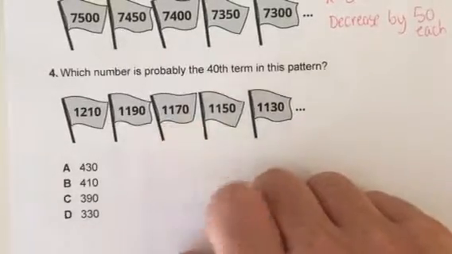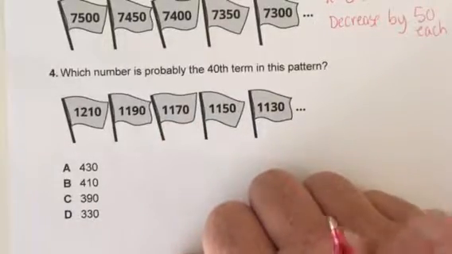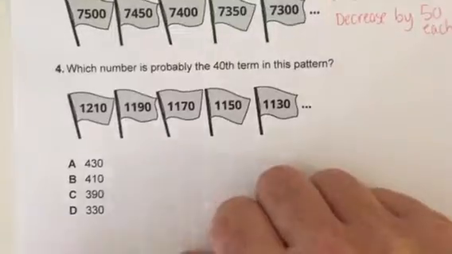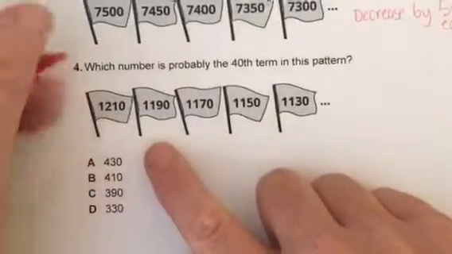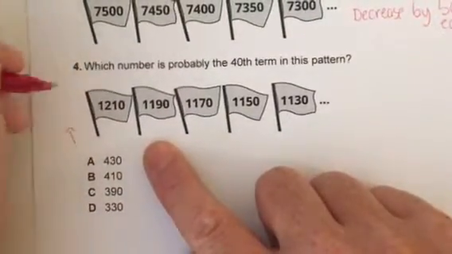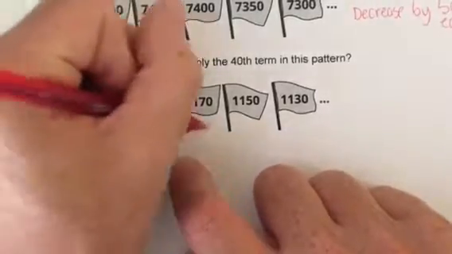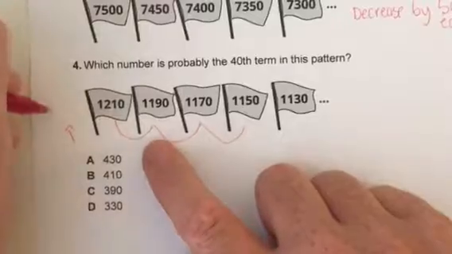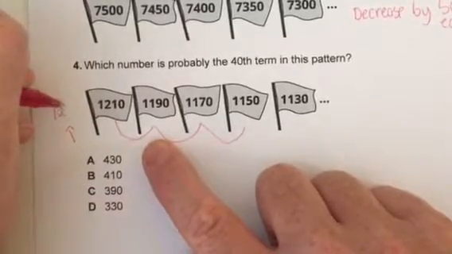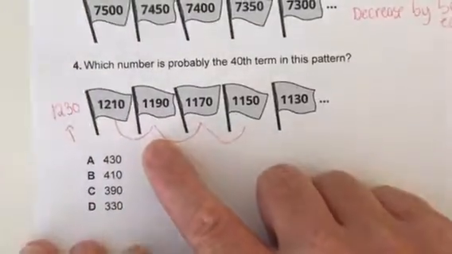And then here, last question, multiple choice. Which number is probably the 40th term in this pattern? We're going to do the same thing we've been doing. We're going to create a term here, like a term 0. We're going to notice that this pattern is going down by 20. So we're going to add 20 to here, which is going to get us to 1230.